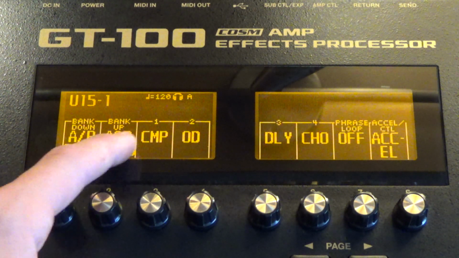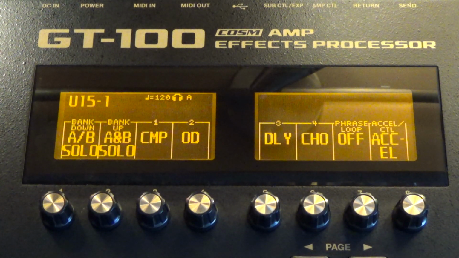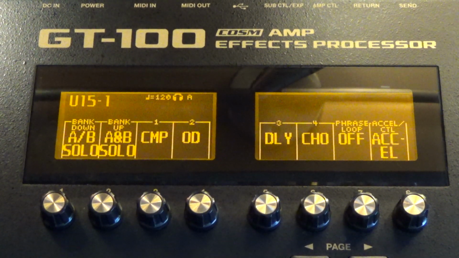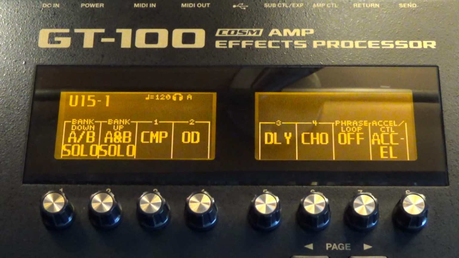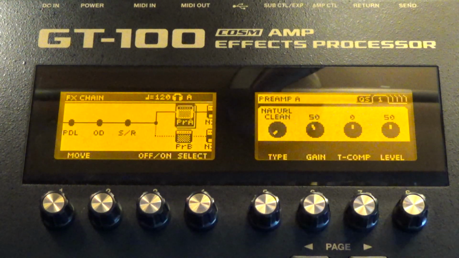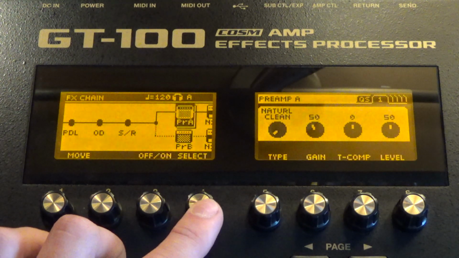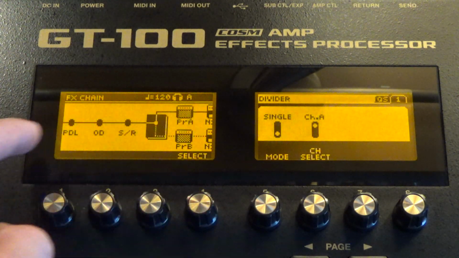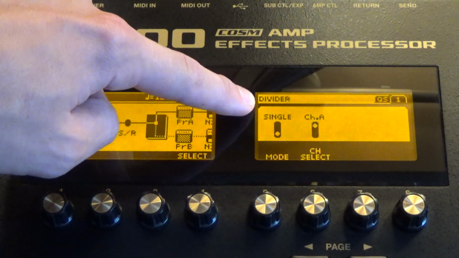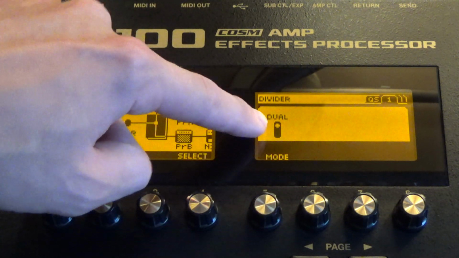If we scroll along here, OD solo, AB solo, as I said, we have also A and B solo. So this is basically for when you're using your preamps in stereo or you're using two preamps. So if I press the effects button on the right hand side here, just to take you into the signal chain, you can see we have the divider over here, and we have the mode options, single or dual.